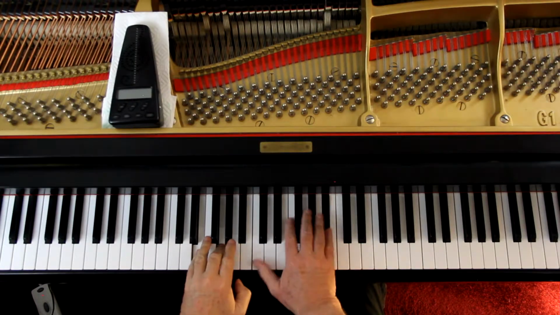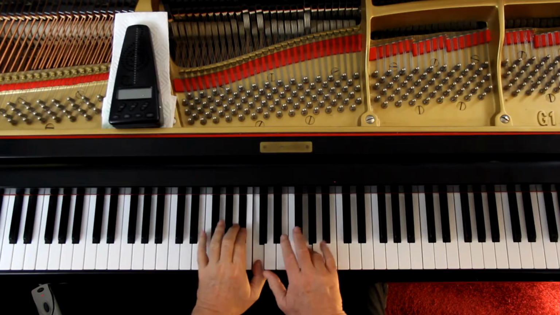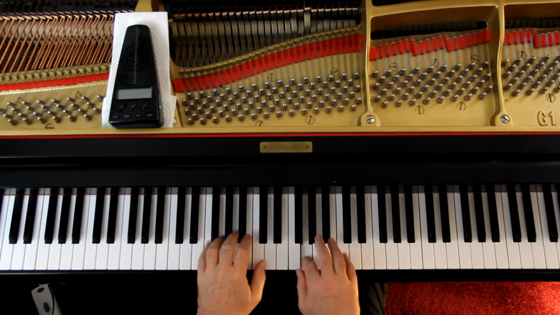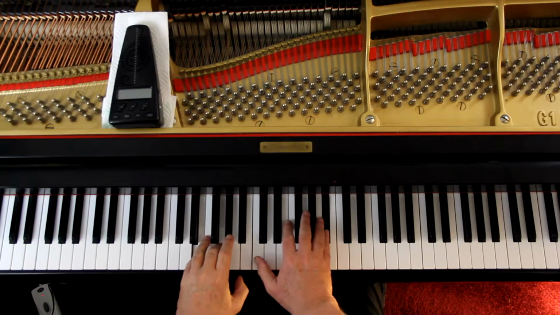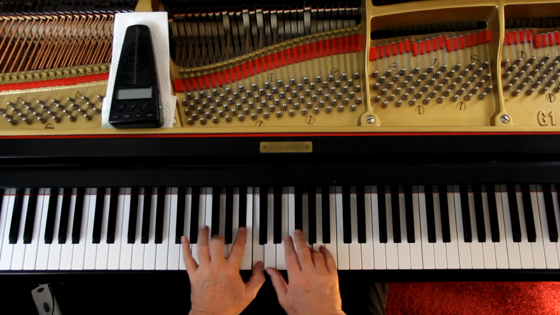And then in the second line, second measure, now it's legato. This provides us a contrast between the staccato stuff and the legato in the second line. To the staccato.